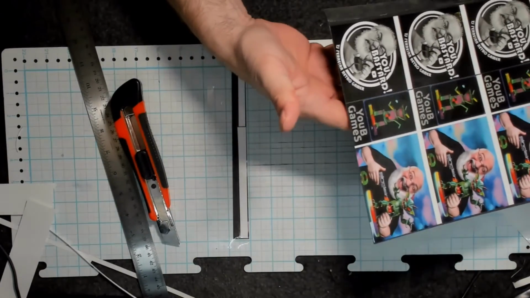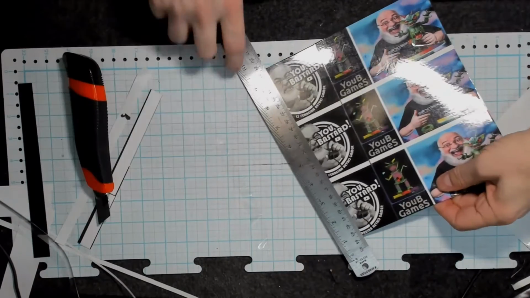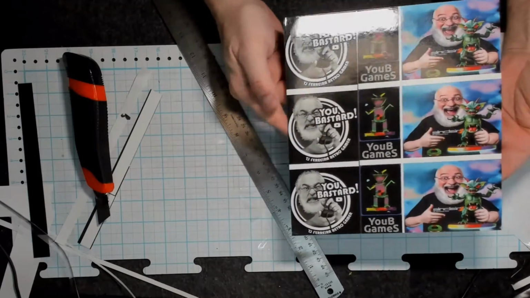There you can see the bottom is now cut. There we go. So now I have my edges all cut off.